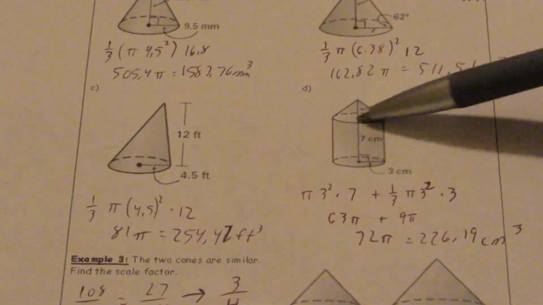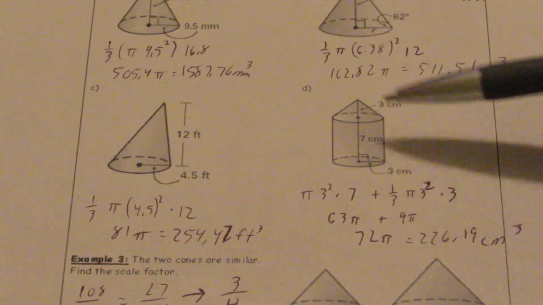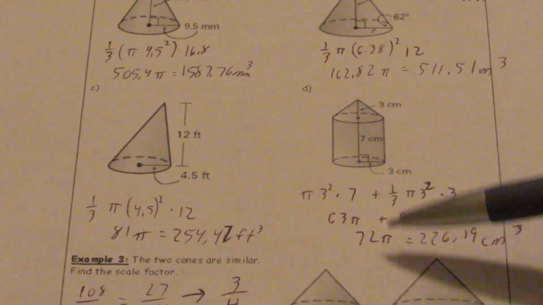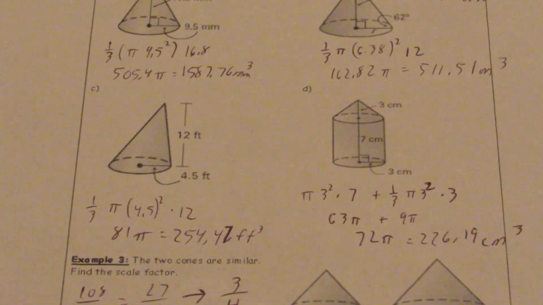So the cylinder has a volume of 63 pi. The cone has a volume of 9 pi. Add those together, I get 72 pi. Multiply that out, I get 226.19 centimeters cubed.